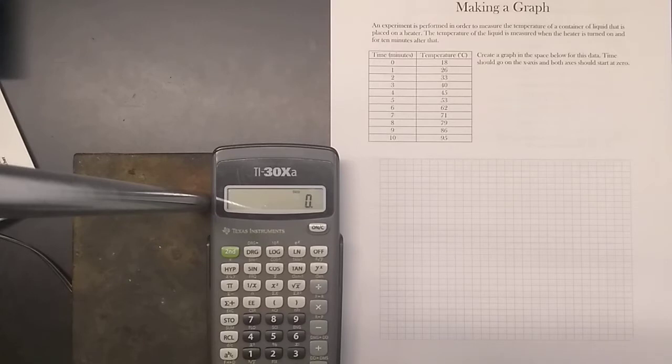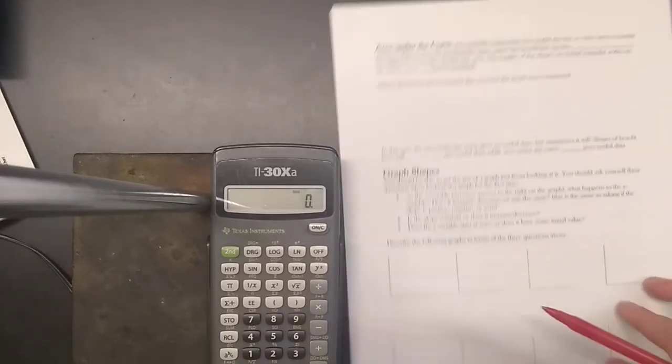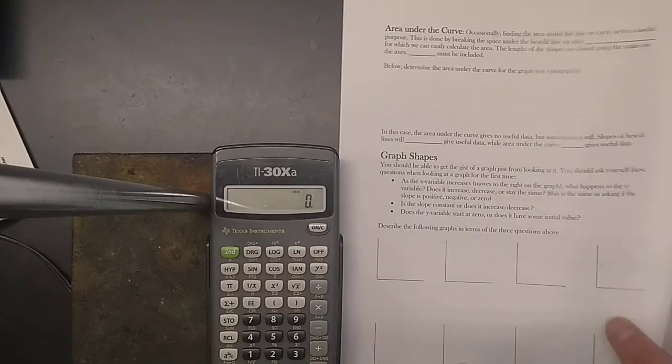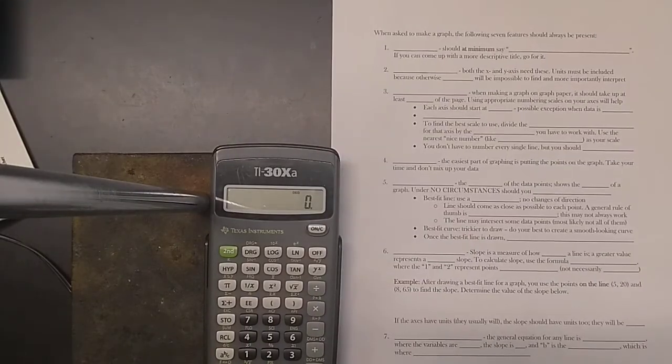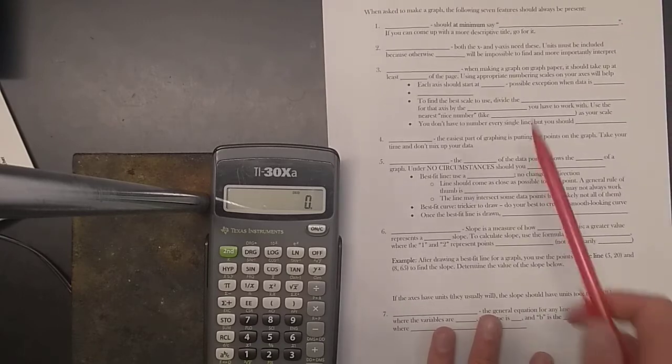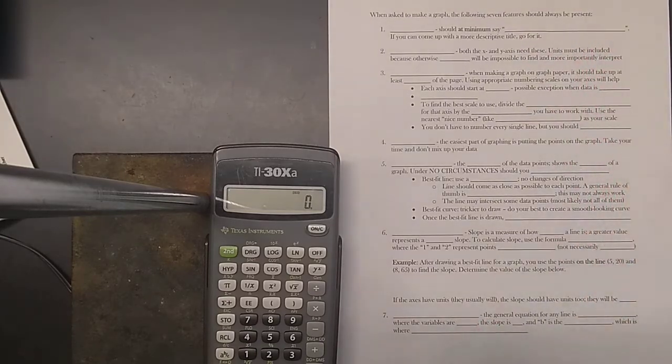As we're going through these notes, we're going to be talking about the 7 things that are needed for any graph while we're filling them in on this graph. So I'm going to be flipping back and forth between this side of the page and the back of this page. When asked to make a graph, the following 7 features should always be present. I'm going to try really hard not to lose focus on this one, so if the camera goes out of focus, I'll try and refocus it as soon as possible.